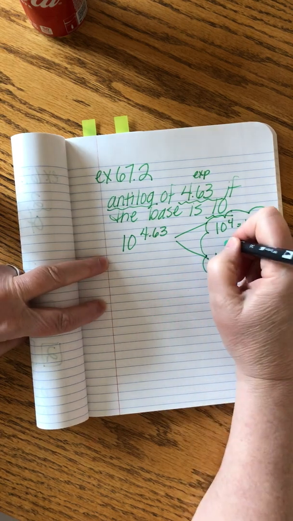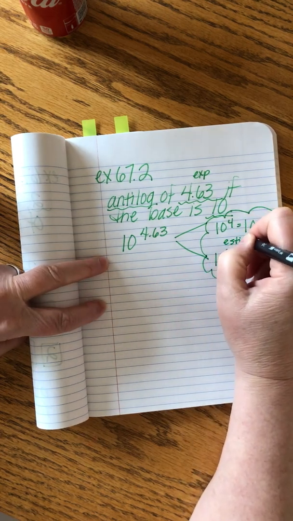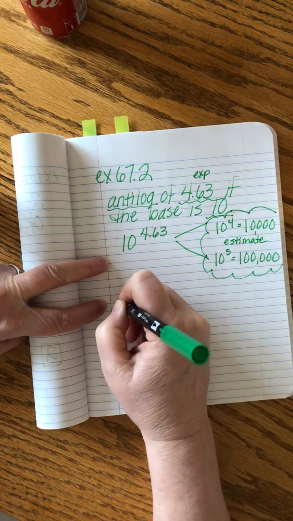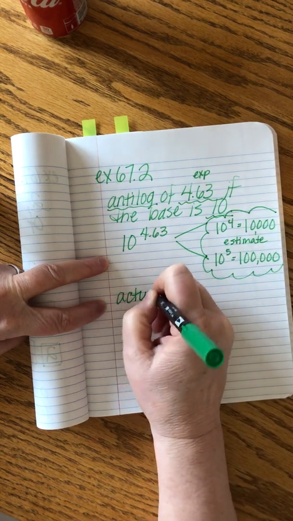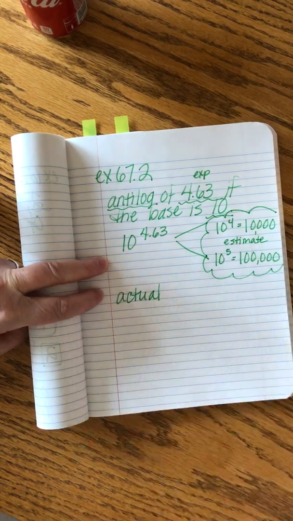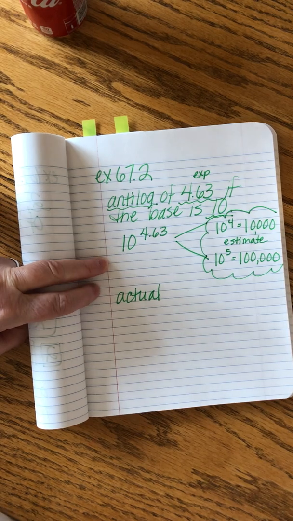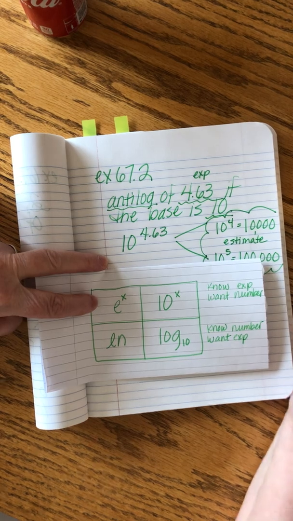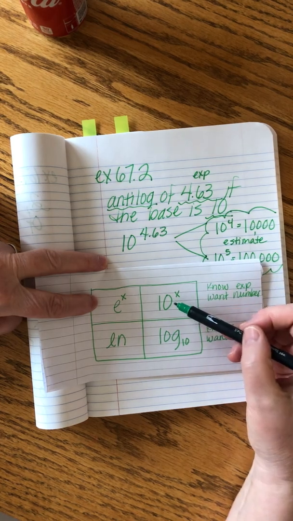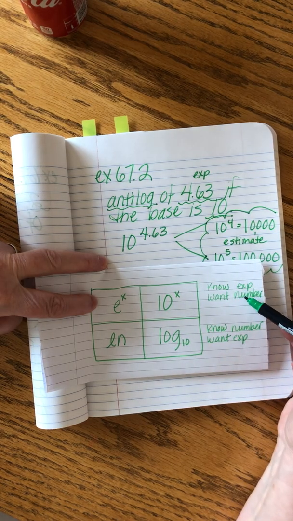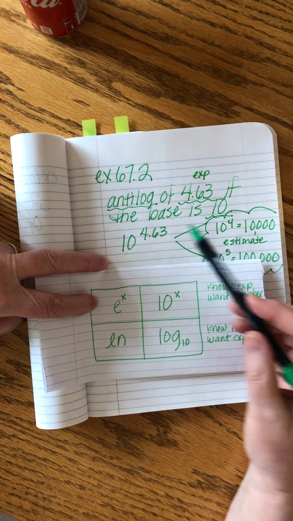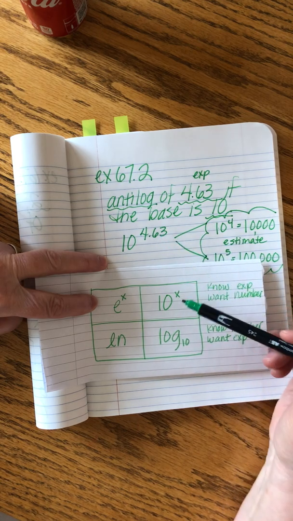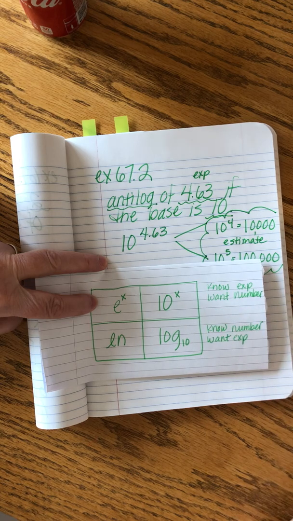Now we're ready for our actual. This time, the base is one for which we already have a button set up. So we don't have to use that generic X to the Y. We can use this button. We know the exponent, we want the number. So we enter 4.63 and then hit this button, and it should come up right away.